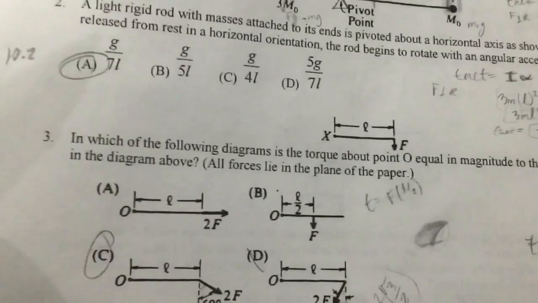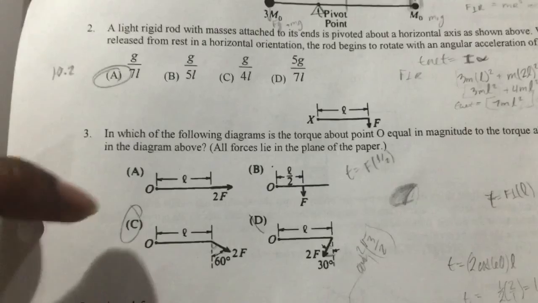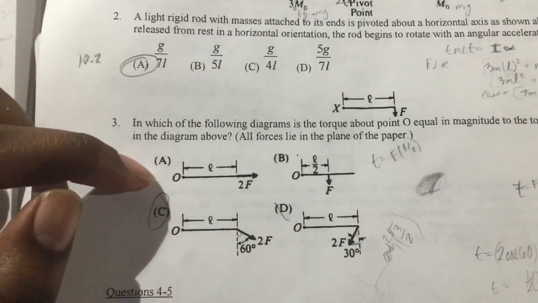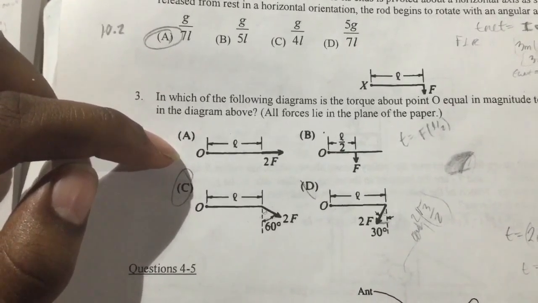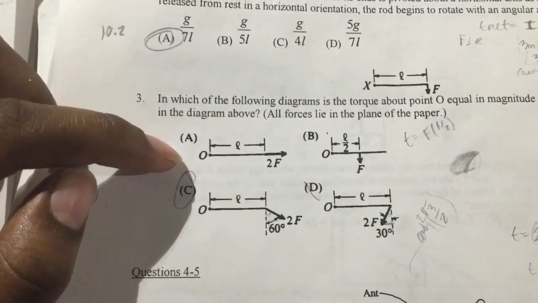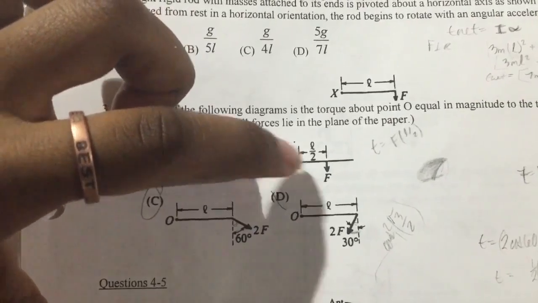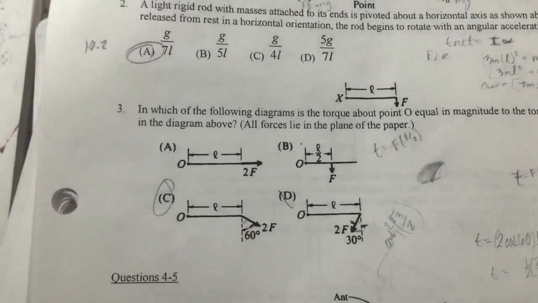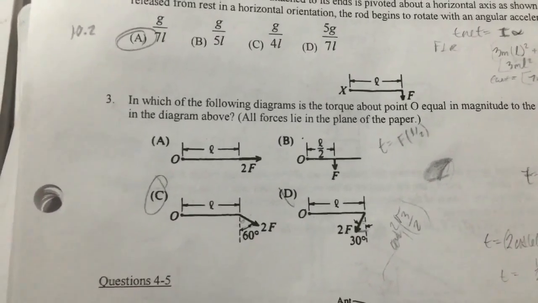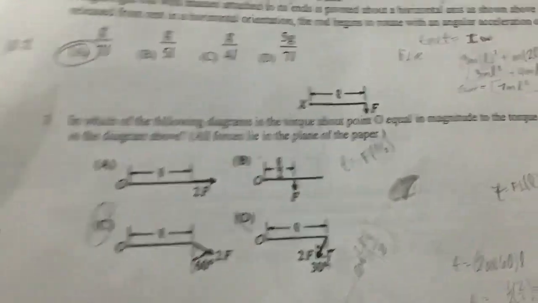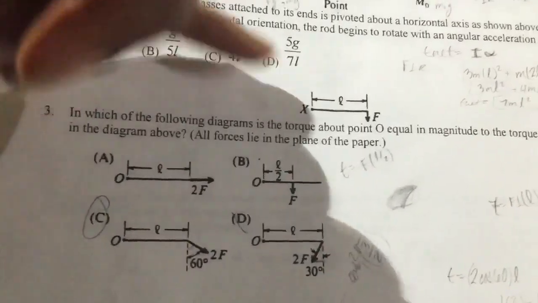So the torque of the diagram is FL. And then going through each of the diagrams, if you were to find the torque of this one, there is no force that's perpendicular to the radius, so this would just have a 0 torque. And for this one, there's a force perpendicular, but the radius is half of what this is. So the torque here would be F times L over 2, and that's not equal to this one's torque.